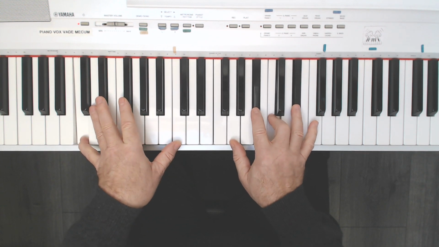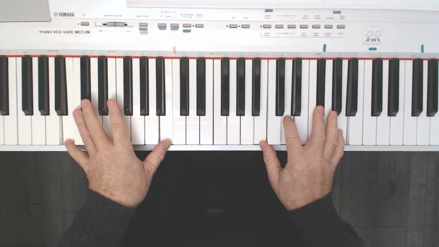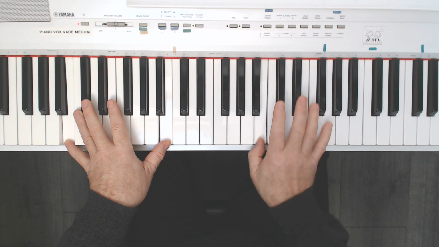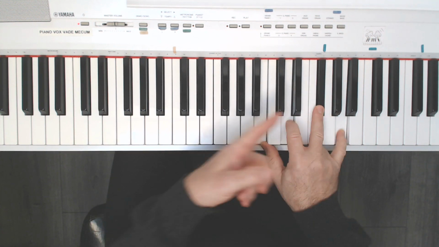I didn't know I can. And then on root position B minor 7, there was root, third, fifth, 7. You remember the scale? Root, third, fifth, 7. So B, D, F sharp, and A.